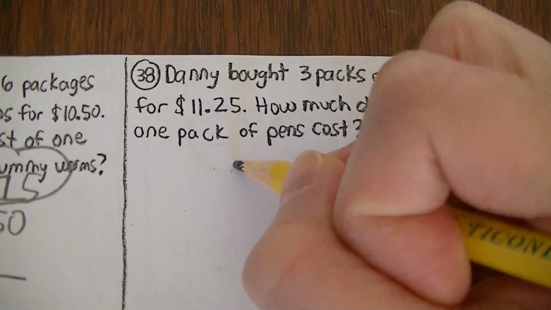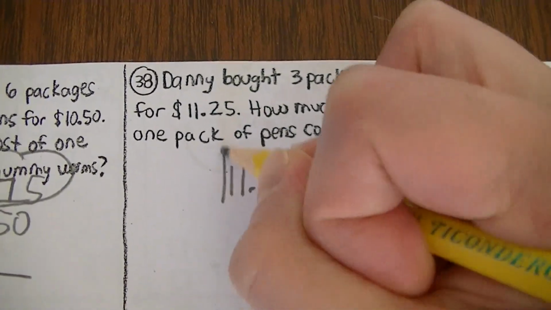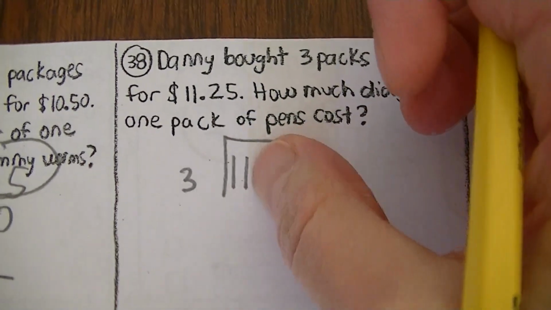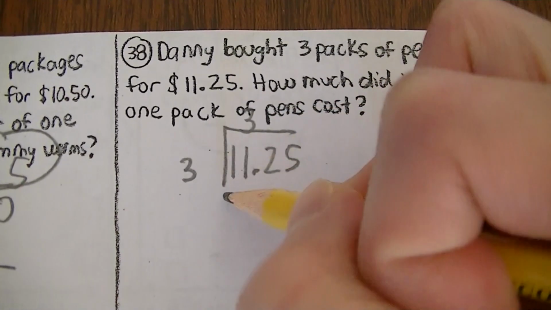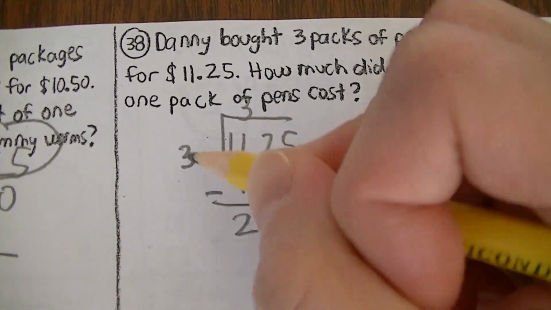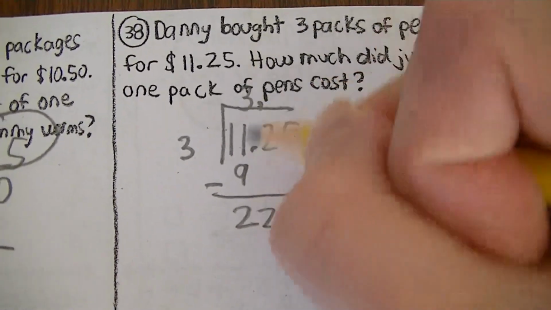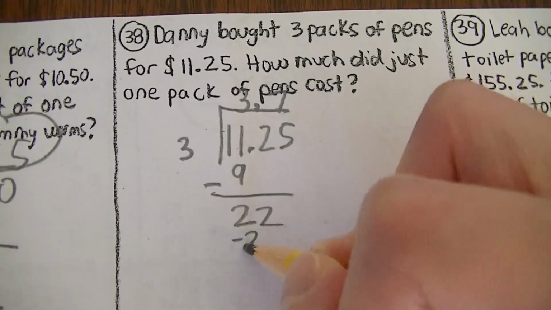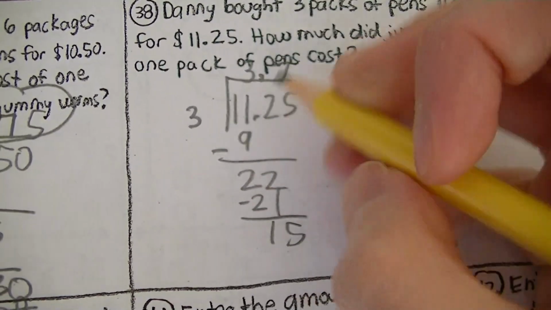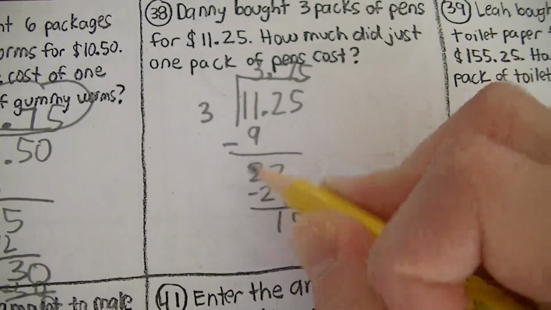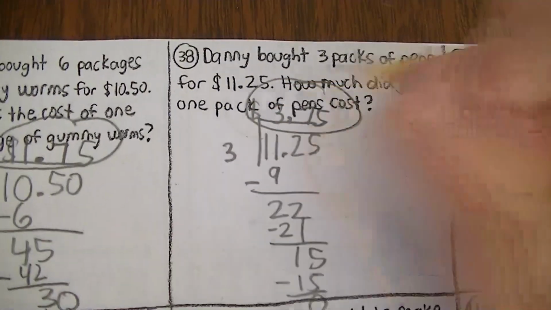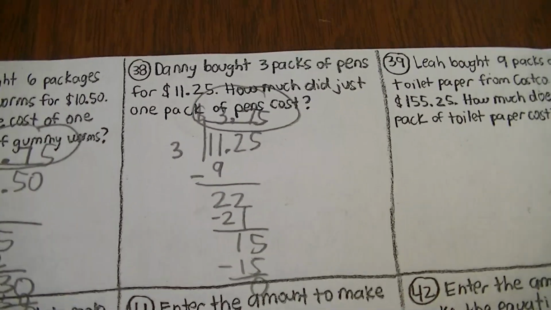So let's divide $11.25 for all 3 of them. So divide by 3. 3 doesn't go into 1, but it goes into 11 3 times. 3 times 3 is 9. Subtract it. 11 minus 9 is 2. 3 doesn't go into 2, so bring this down. 3 goes into 22. Don't forget your decimal there. 3 goes into 22 7 times. 7 times 3 is 21. That's 1. 3 doesn't go into 1, but it goes into 15 because I brought that down. 3 goes into 15 5 times. 3 times 5 is 15. Subtract it. No remainder, so it's $3.75 for 1 pack of pens.